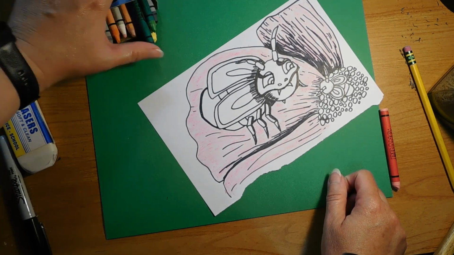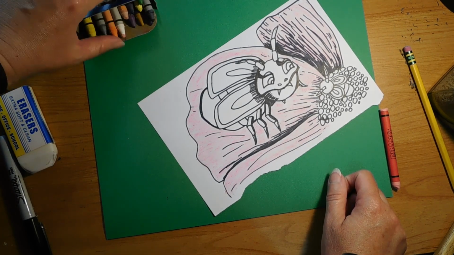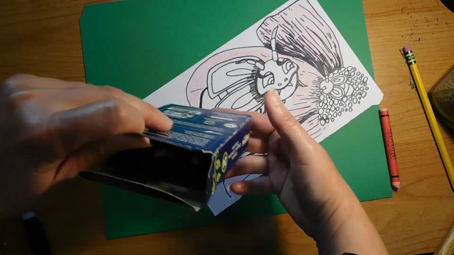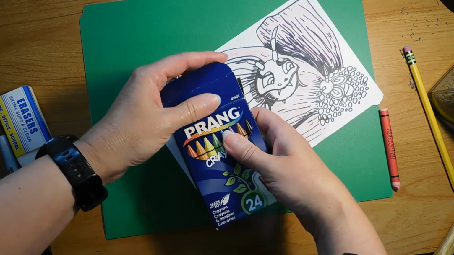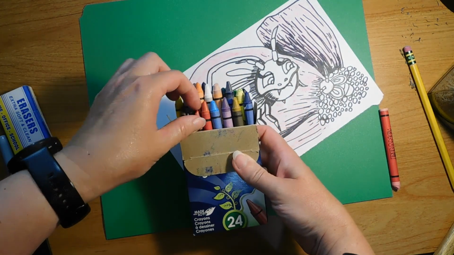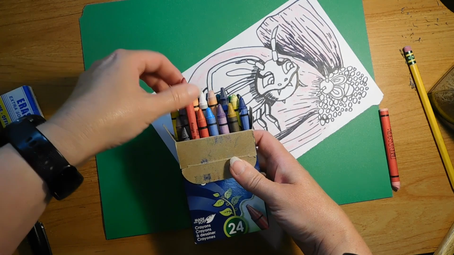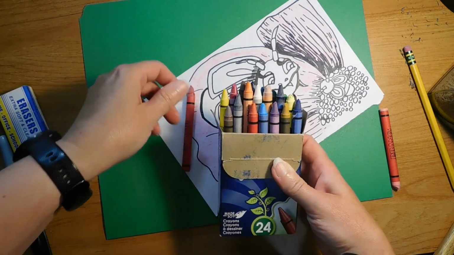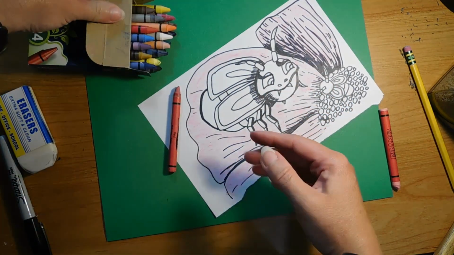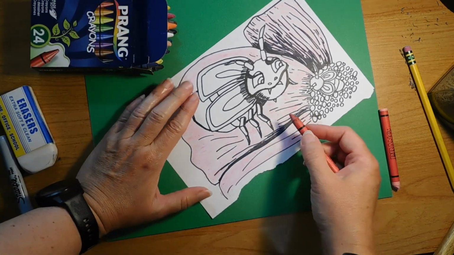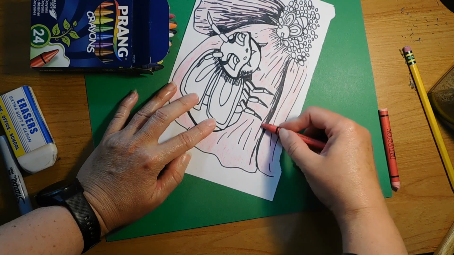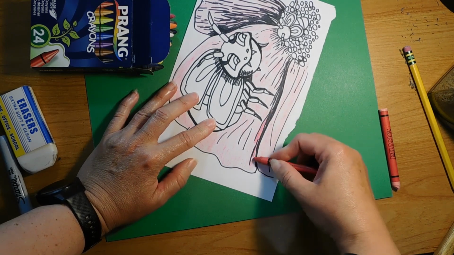Okay, remember I got Prang colors here. They are a little more waxier, which I did not expect. They're softer than Crayola. Okay, I'm going to compare them to Crayola because I think they're similar to Rose Art, Crazy Art. I think they are. This is just me talking as a person using the colors.